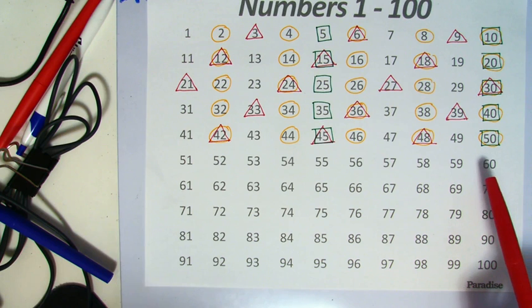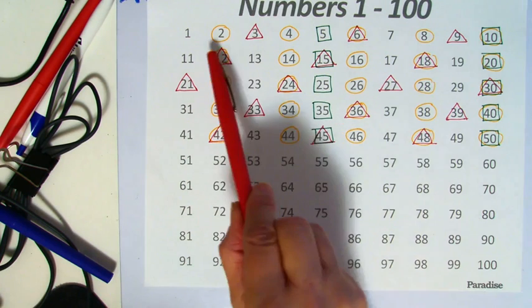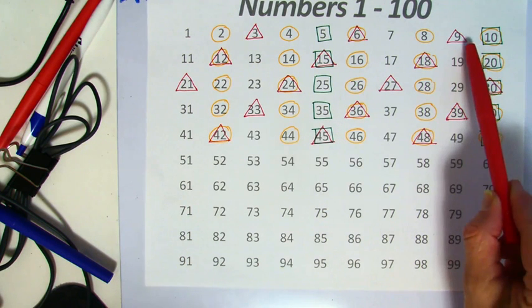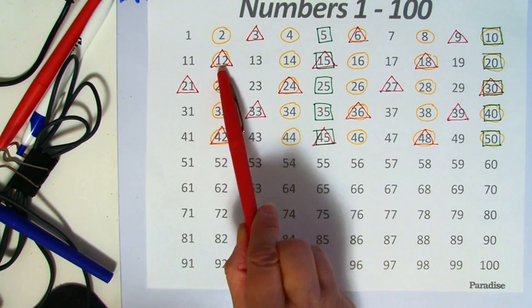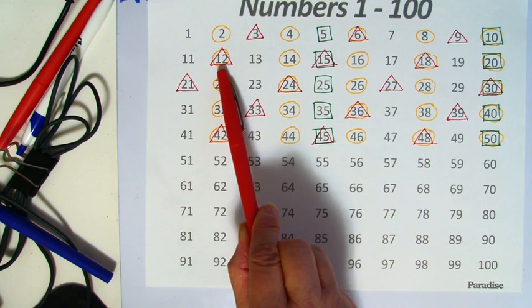But there is another way that we can figure out if a number is divisible by 3, by looking at the digits themselves. Beyond this first row where we just have single digits, if we look at the number 12, there is a trick for deciding if this is also divisible by 3.